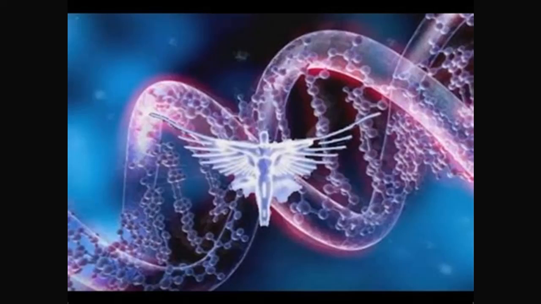And as you connect into these central strands, allow yourself to perceive that there are 12 DNA strands that rise through your central core from Earth to infinity. Tap into their consciousness.